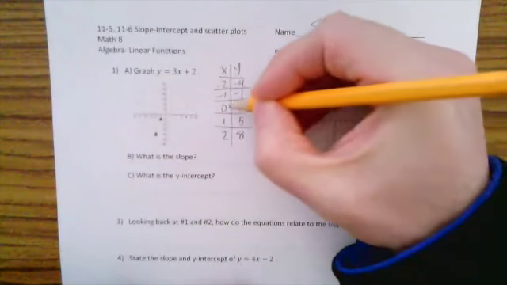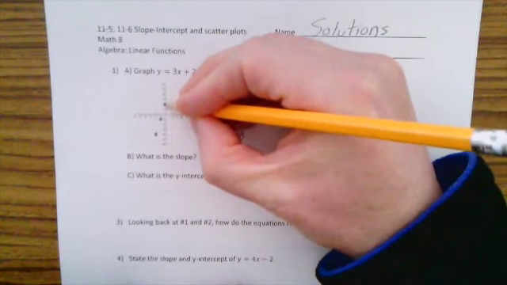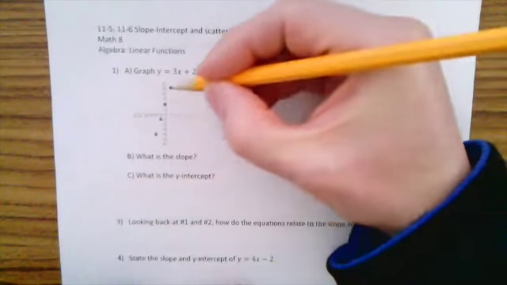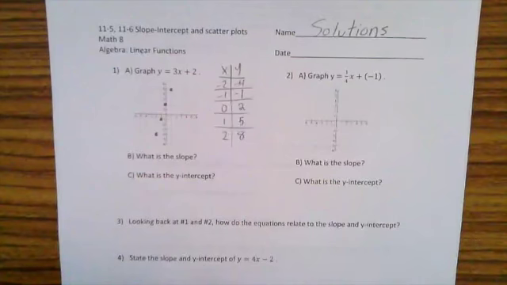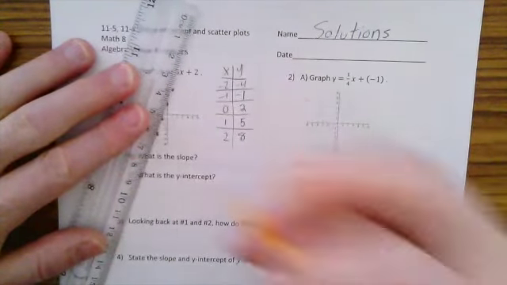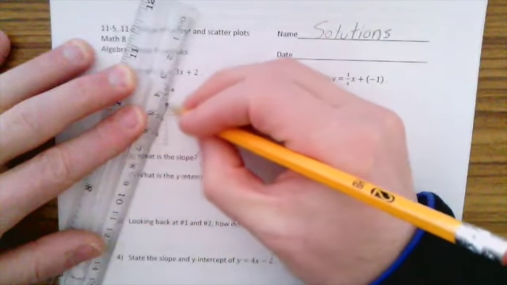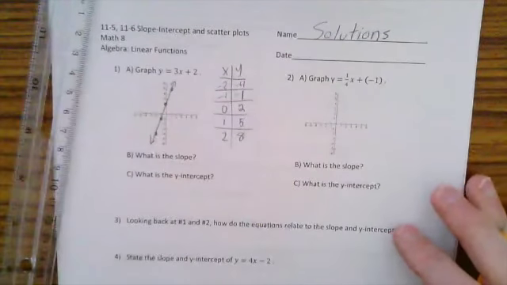Right there. 0, 2. We have x value of 0, y value of 2, x value of 1, y value of 5, and then the last one's off my graph. So anyway, I've got a straight line here. I can simply connect the dots, and I have my line. All right. Okay. Let's try the same thing on this other graph over here.